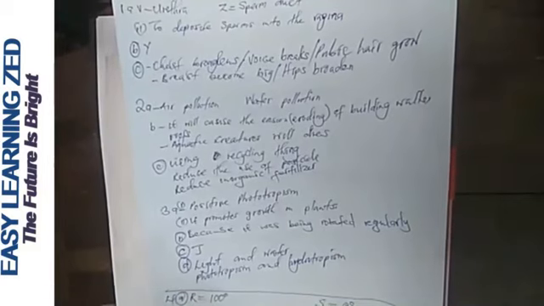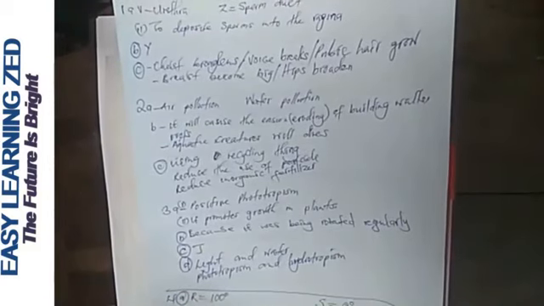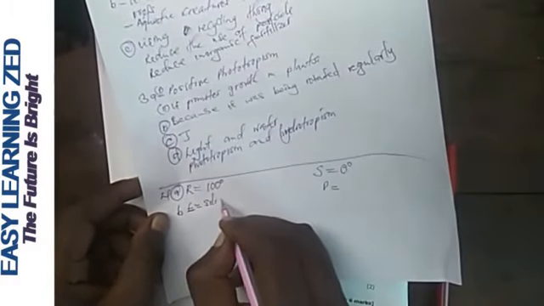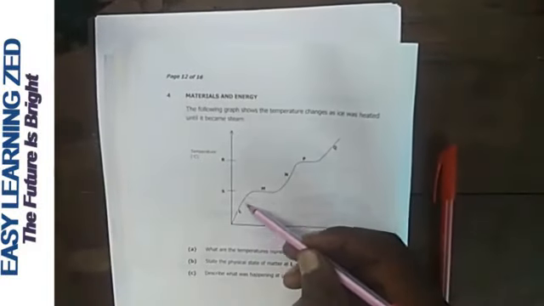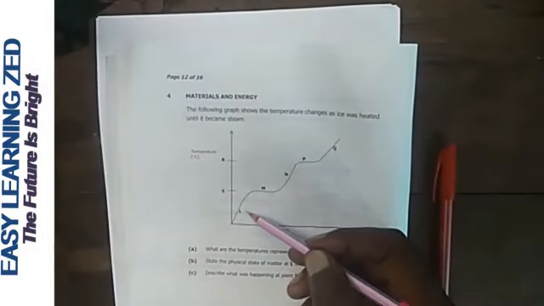So we come to question 4B, which is: state the physical state of matter at L and P. We have L here. What is the physical state of matter at P? So let's identify where L is, it's here. What is the state of matter at L? Here it's solid. The water is just ice. They haven't melted, so we're saying it's solid. It's an ice block here.